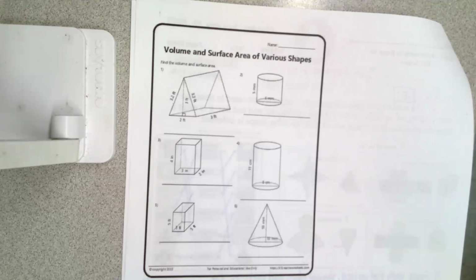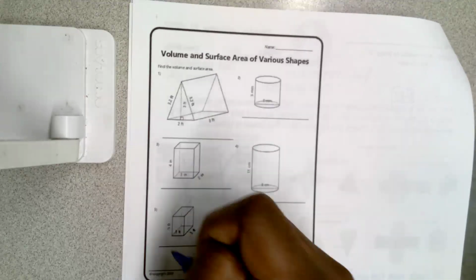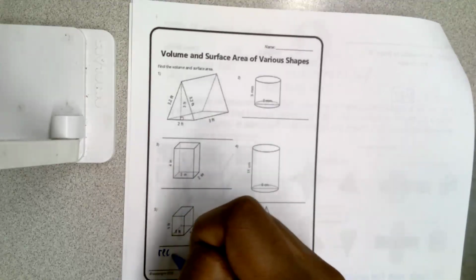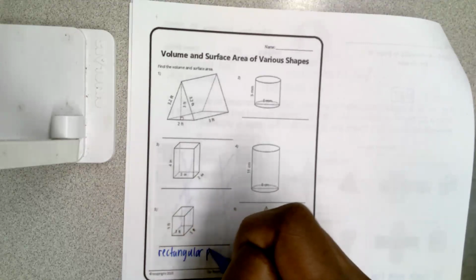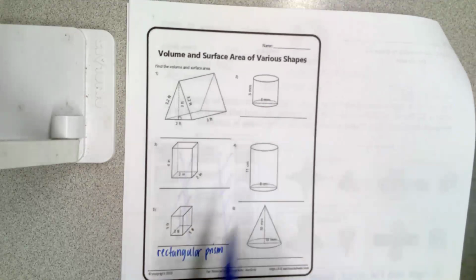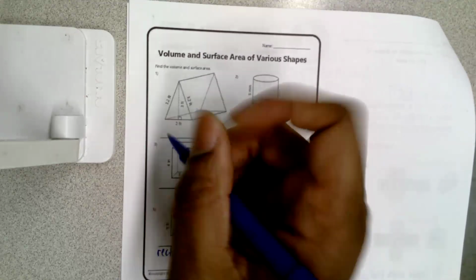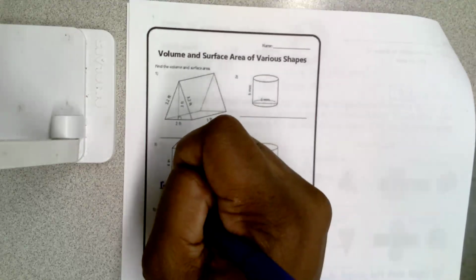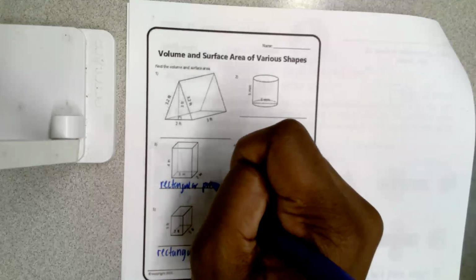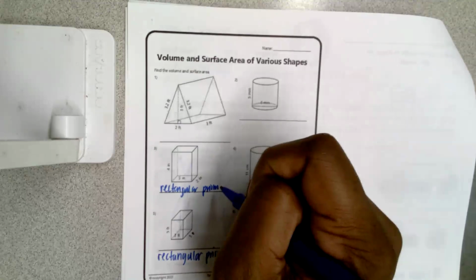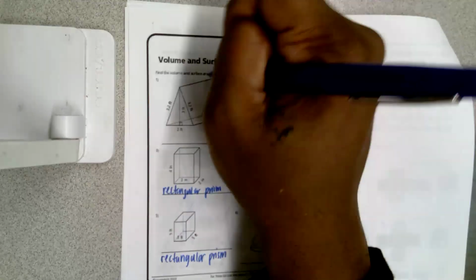So here is a rectangular prism. It's also a polyhedra. Same thing. Here is a rectangular prism. Here is a triangular prism.